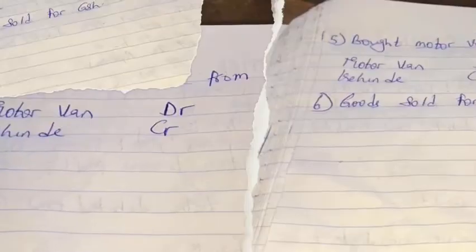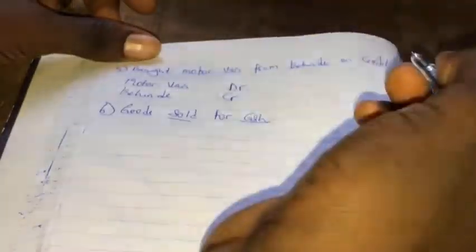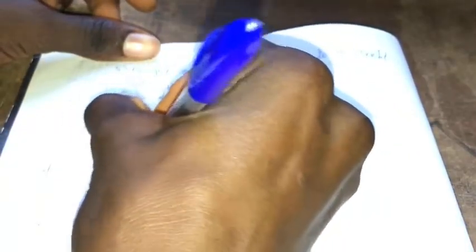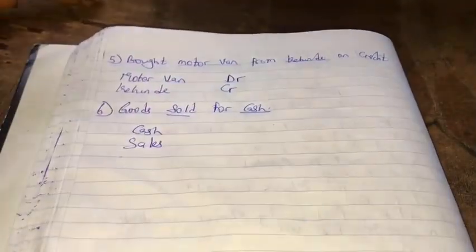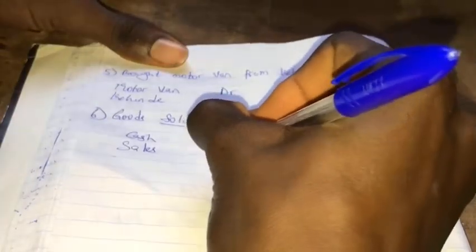If you have any goods sold for cash, all right, sales account and cash account. So write it down. Cash account and sales account. So you sold goods for cash. Cash is receiving. You debit cash and you credit sales.